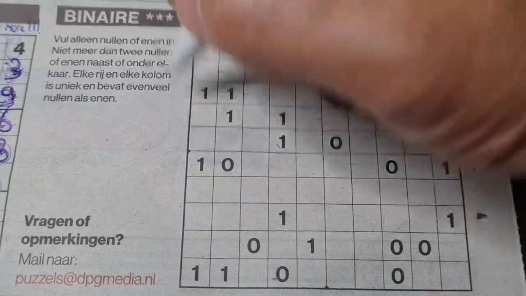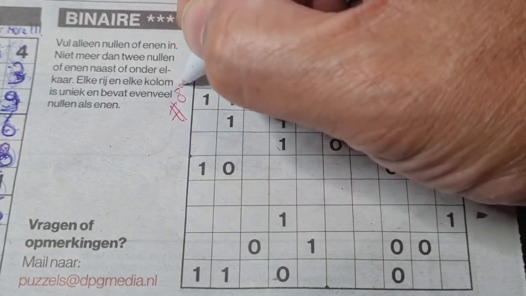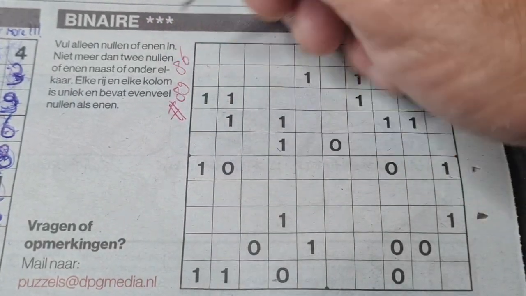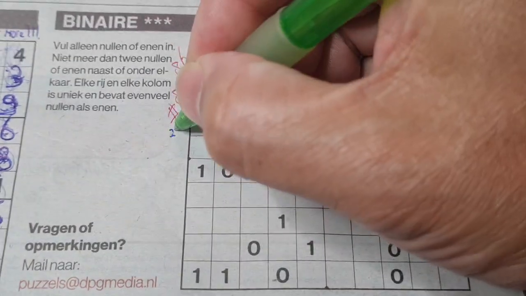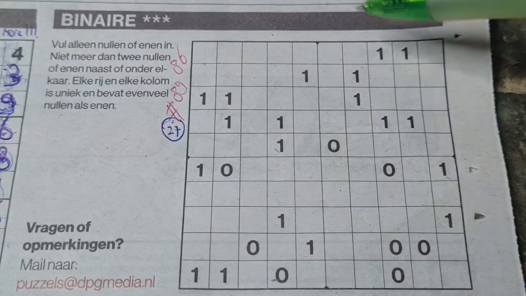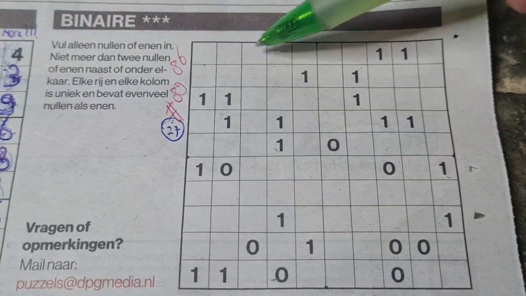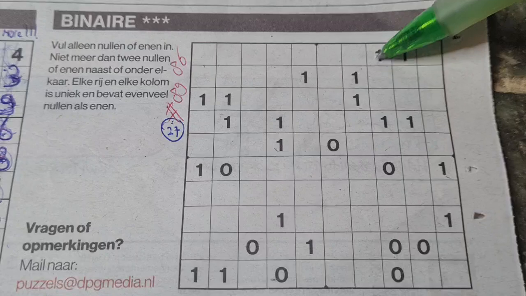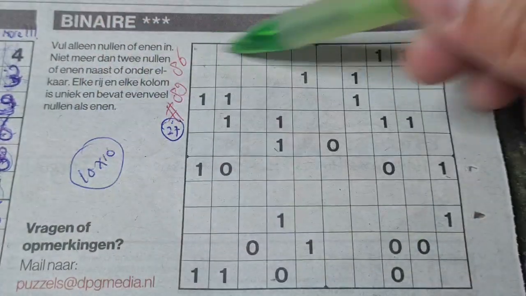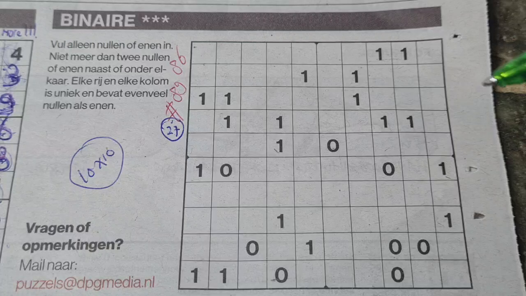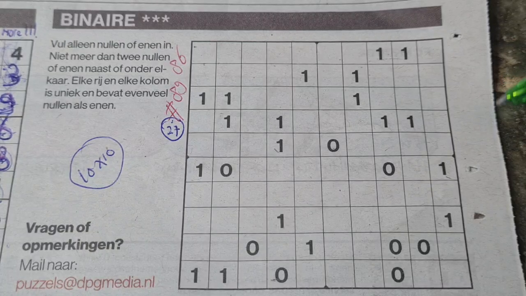This will be number 8986. Before I start, I always count up the printed digits. This one has 27 printed digits. And what kind of binary puzzle is this one? Let me count, 10 by 10. Binary puzzle means that in a row or in a column there are always 5 ones and 5 zeros. All right, let's get started.